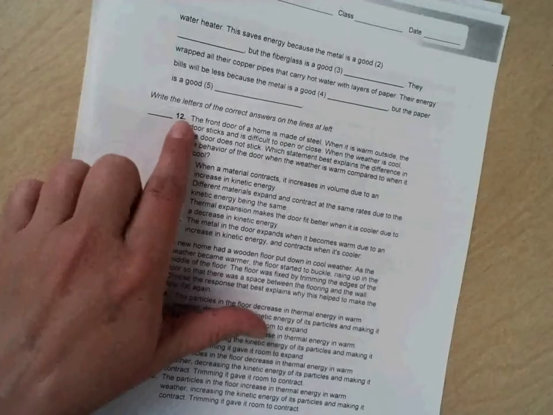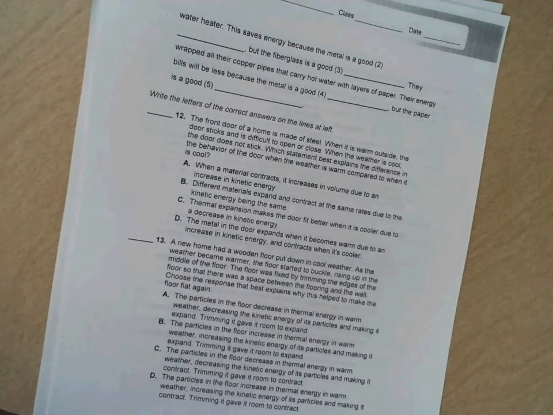So here we go. Number 12. The front door of a home is made of steel. When it is warm outside, the door sticks and is difficult to open or close. When the weather is cool, the door does not stick. Which statement best explains the difference in the behavior of the door when the weather is warm compared to when it is cool? So this also happens with railroad tracks.